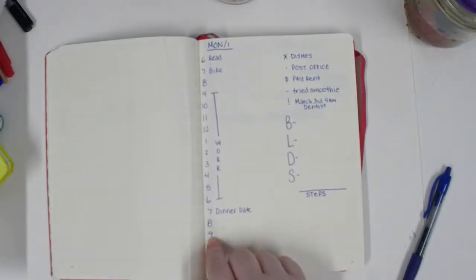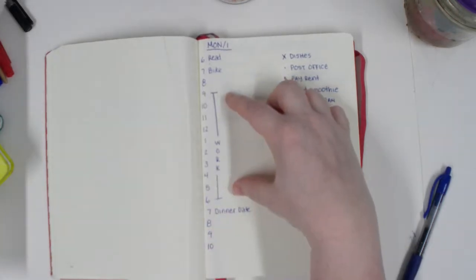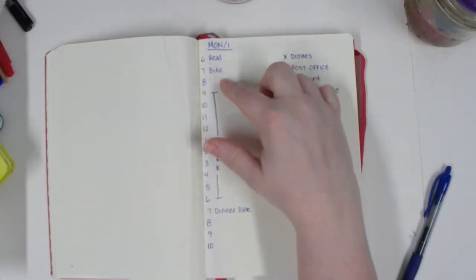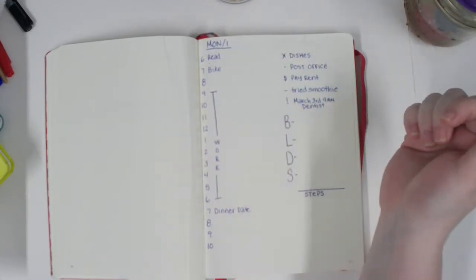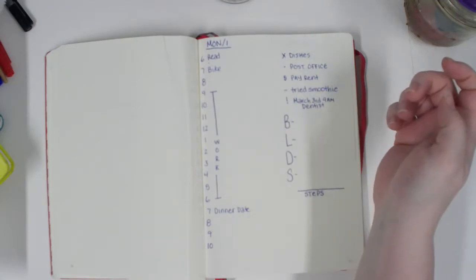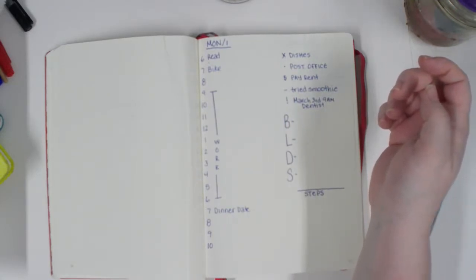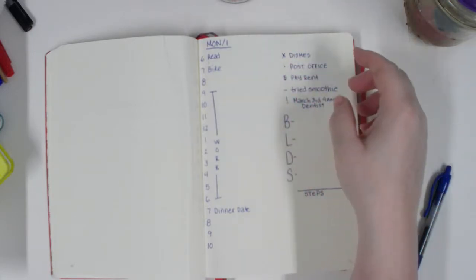Another idea that I have tried is putting the time down the side of the page, so each hour of the day that I would be awake. And for some people, having your time blocked out like this helps make it easier for you to see when you have free time to maybe get some other things done and plan out your day a little better.